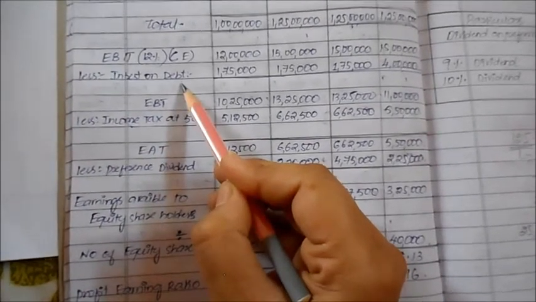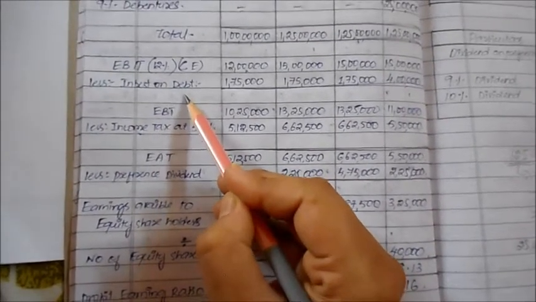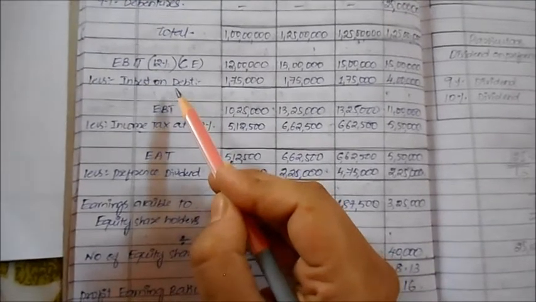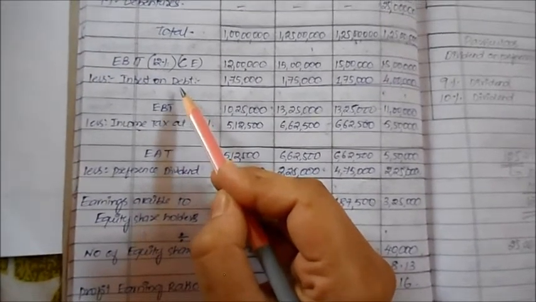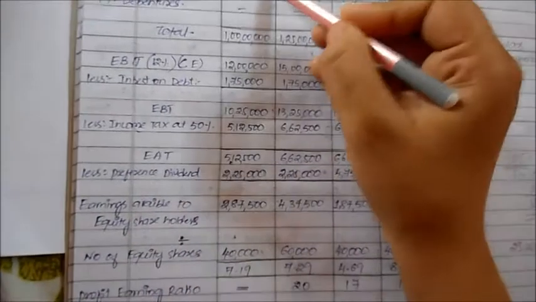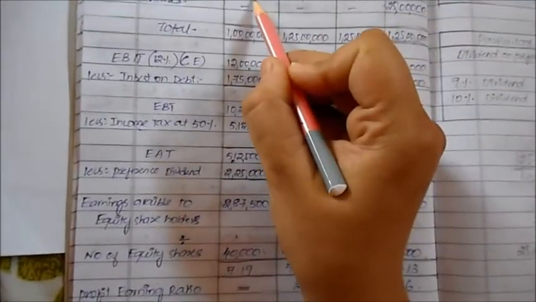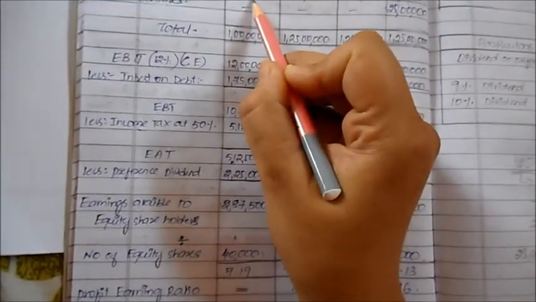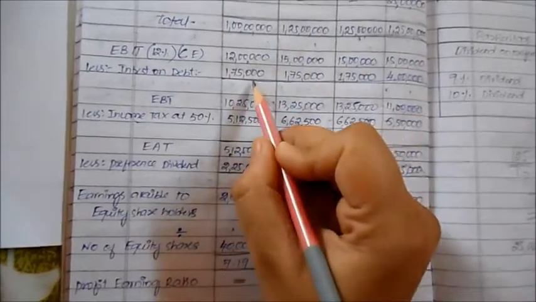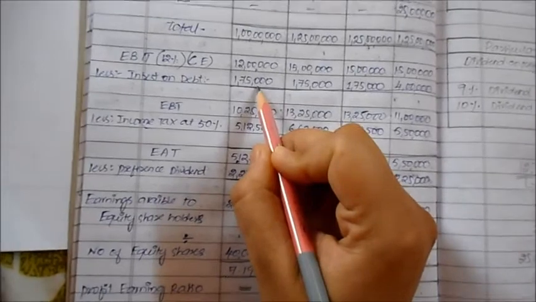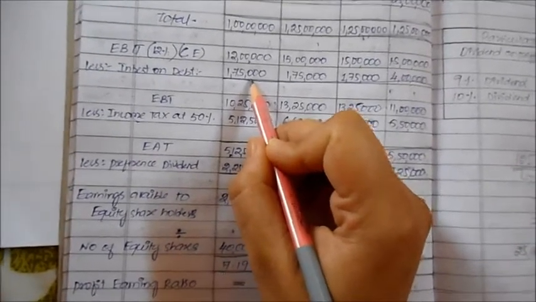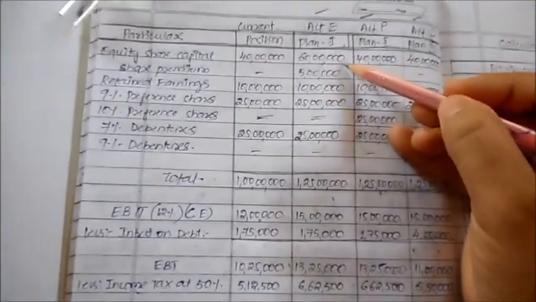Now it is very important to calculate and show how much debenture interest you are giving. In the first alternative, we have only one form of debenture, that is 25 lakhs. 7% of 25 lakhs is 1,75,000.